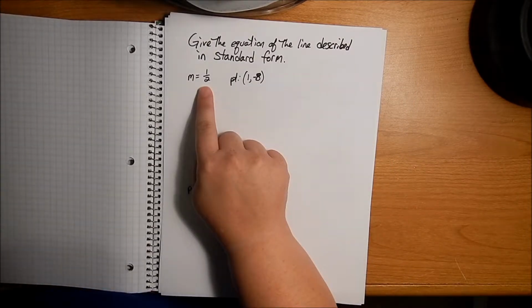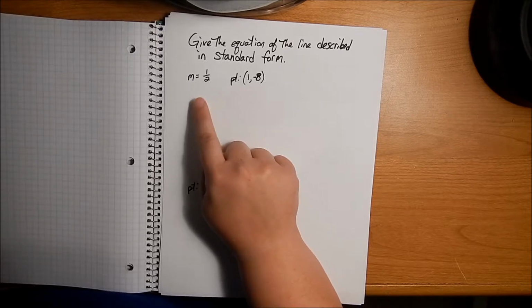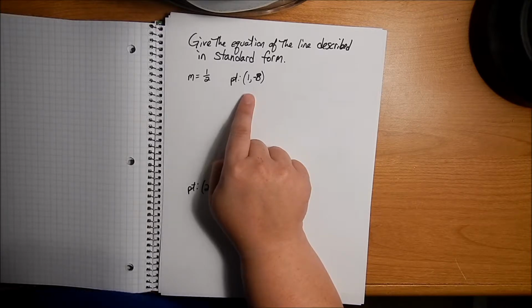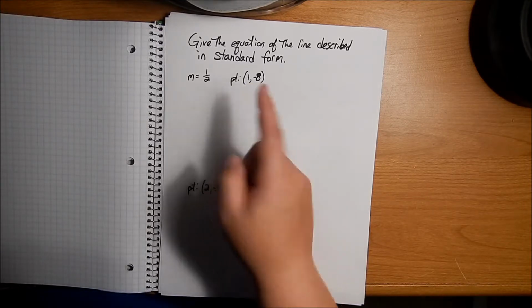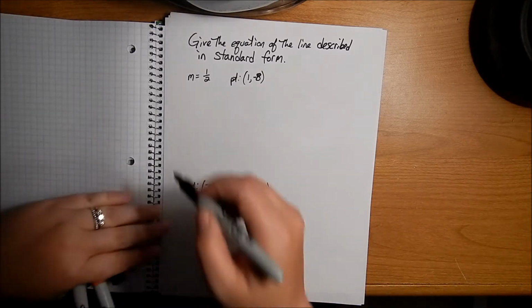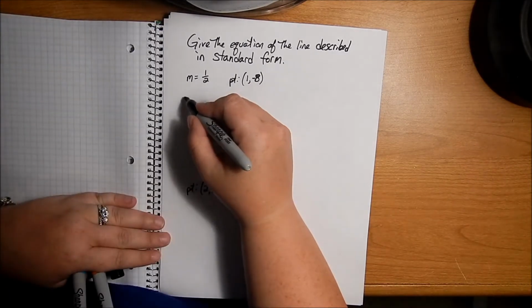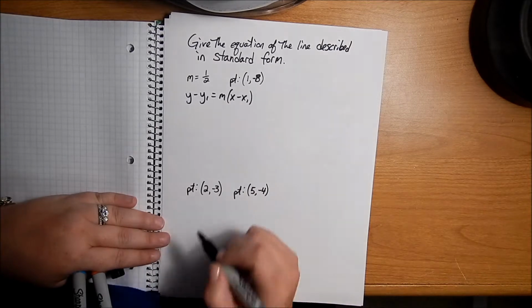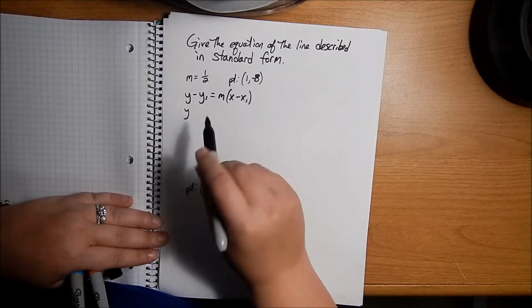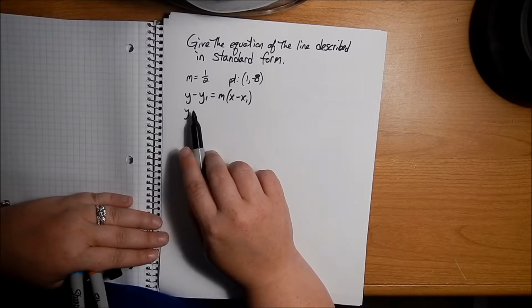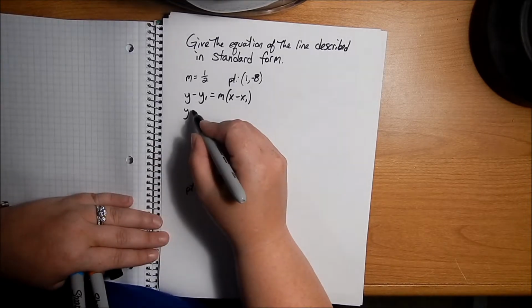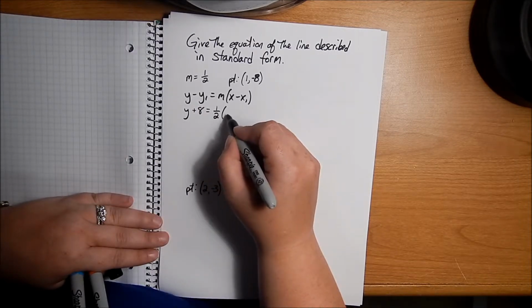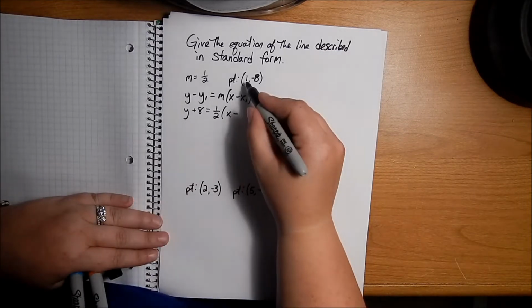Alright, so let's see what we're faced with. Okay, they give me a slope and a point. So which form should I use to start off with if I have a slope and a point? If you said point-slope form, that makes sense to me too, because that's all I need. I need a point and a slope. So, point-slope form, y minus y1 equals m times x minus x1. And let's just plug in the pieces. y minus y1. What's y1 here? -8. So minus -8 is now plus 8. My slope is 1/2. x minus x1, which is 1.